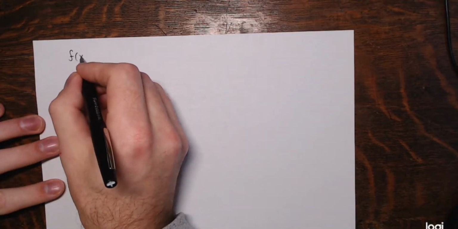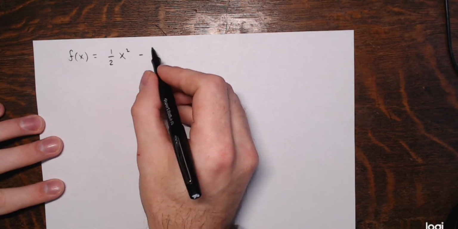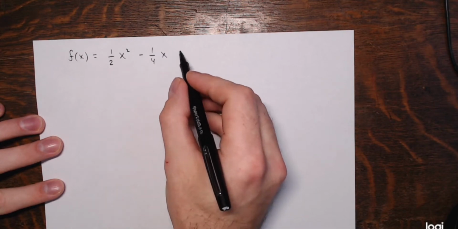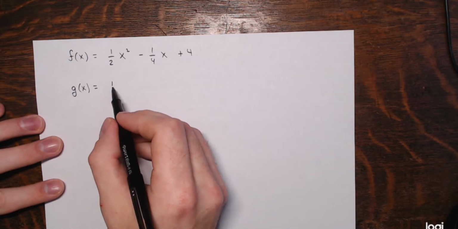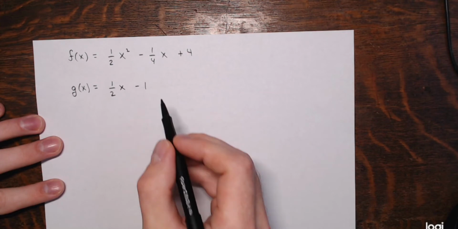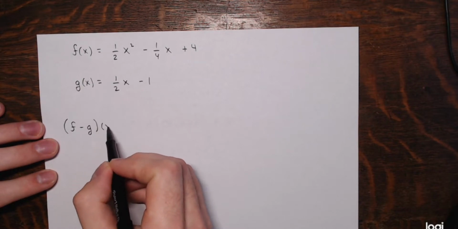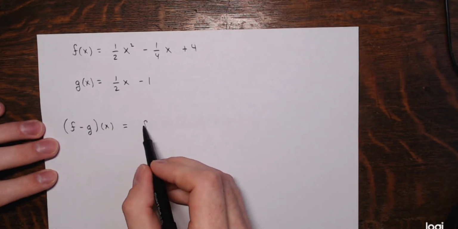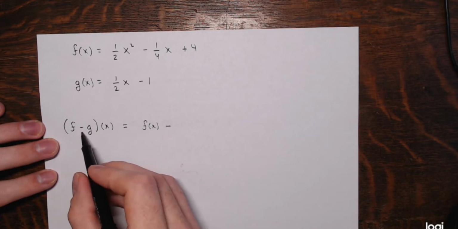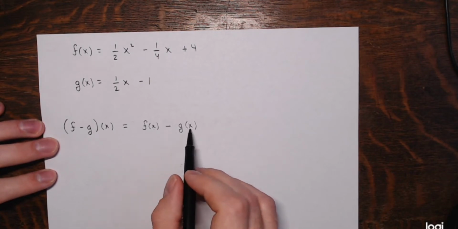Right. So we're given function f. Right, f of x is 1/2 times x squared minus 1/4 times x plus 4. There's f. And then this function g of x is 1/2 x minus 1. And we're creating a new function called f minus g of x. Right? And then we're going to plug in the number 4. Again, it's as simple as it sounds. You just take whatever f of x is and then subtract whatever g of x is. So I could plug in 4 right now if I wanted. Find f of 4 and then g of 4 and subtract those.